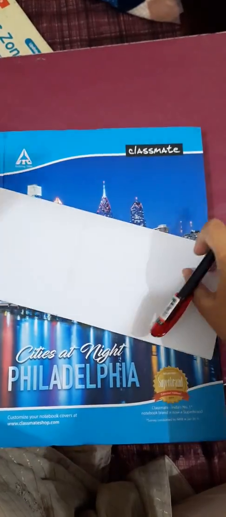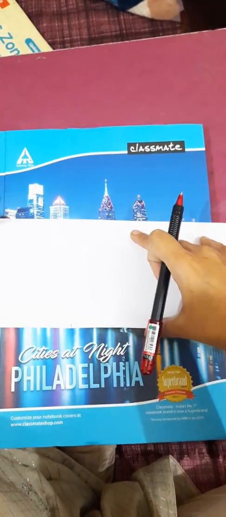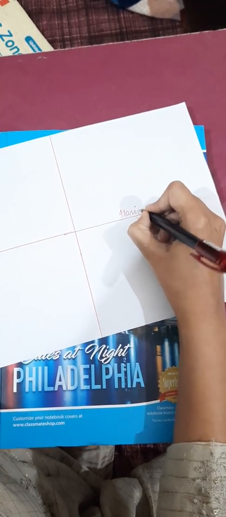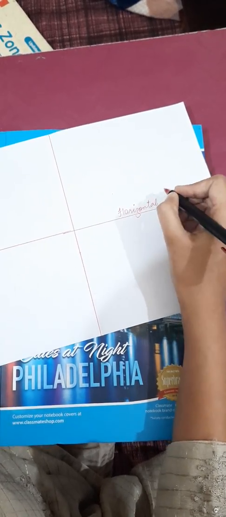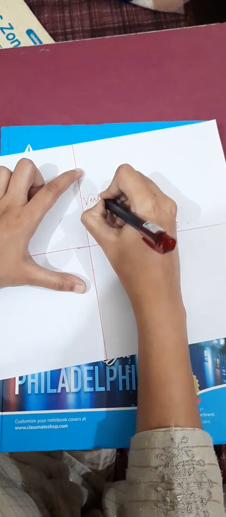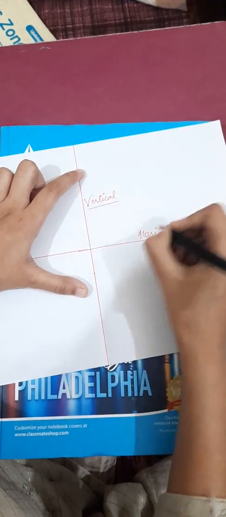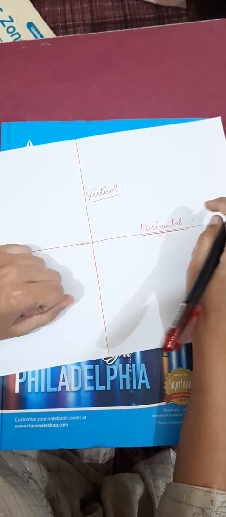Okay, that is your horizontal line of symmetry. And if I overlapped it like this, that was the vertical line of symmetry. So these are called the lines of symmetry.